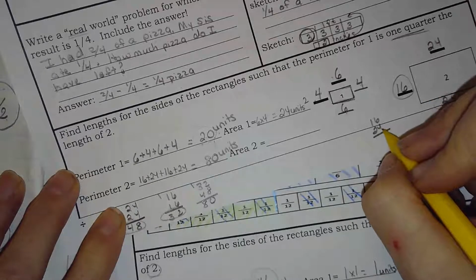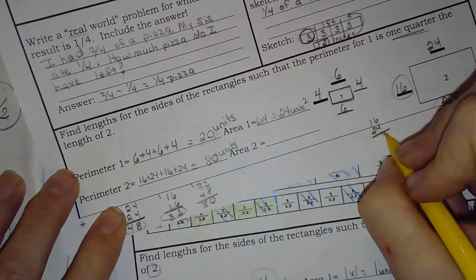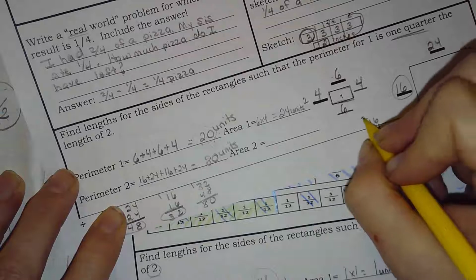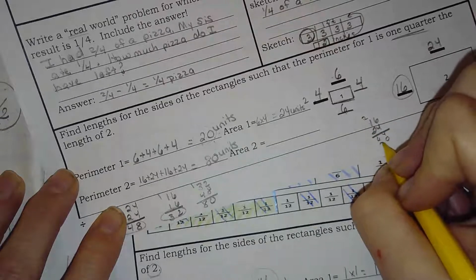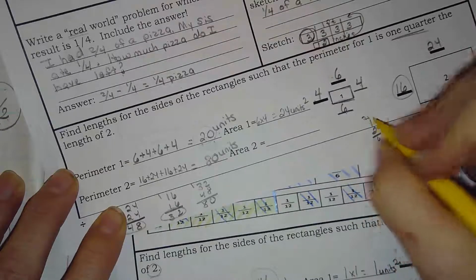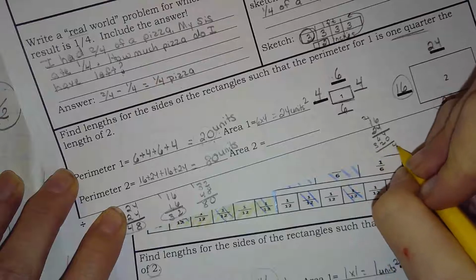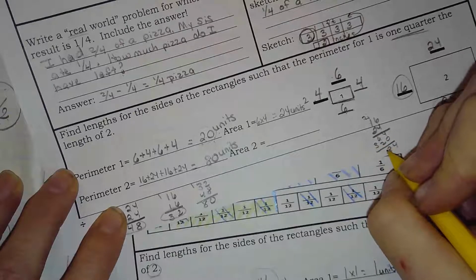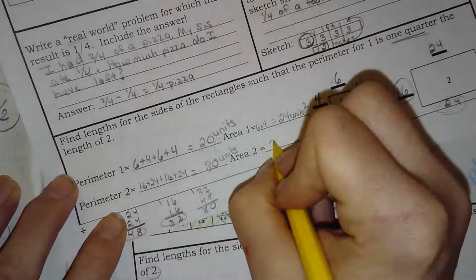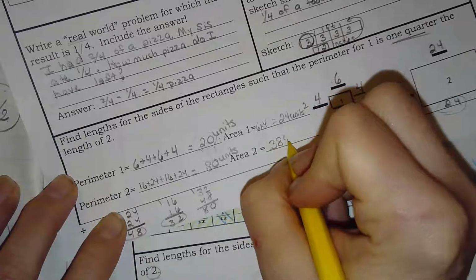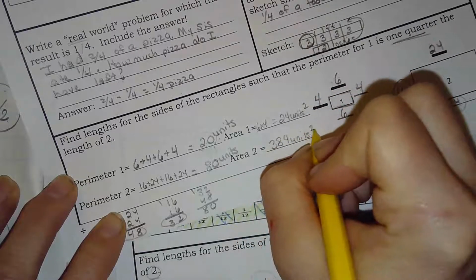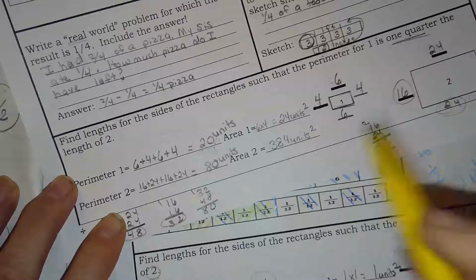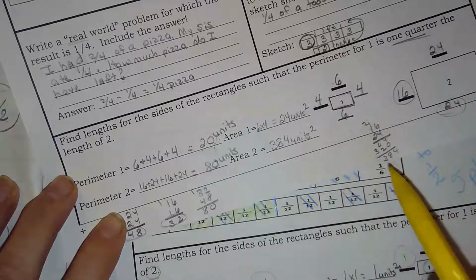Sorry about that. 4 times 6 is 24. Carry the 2. 6, 0, 12, 3, 4. 6 plus 2 is 8, 3. According to my quick math, it is 384 units squared. You might want to double check me on my multiplication.